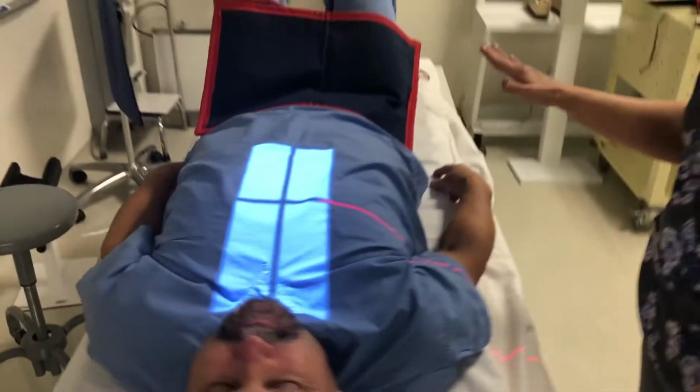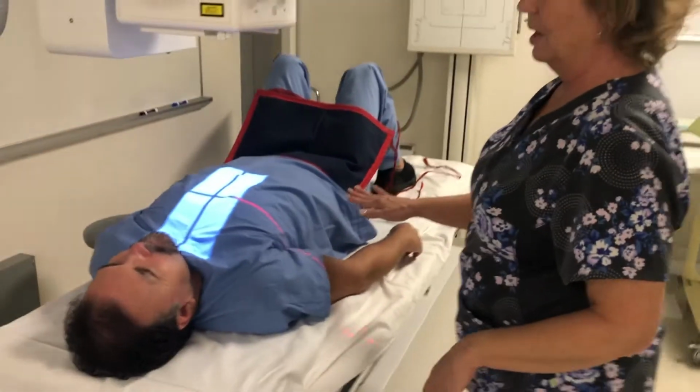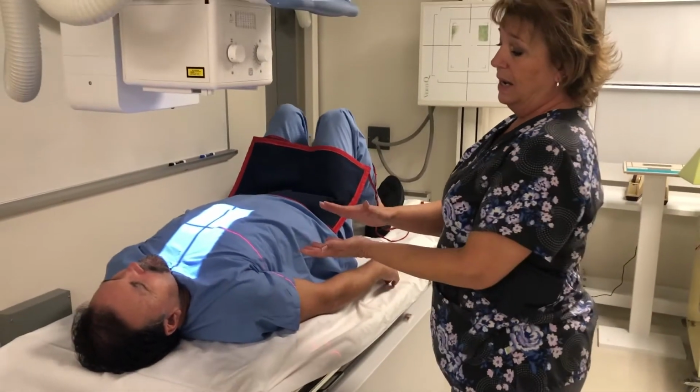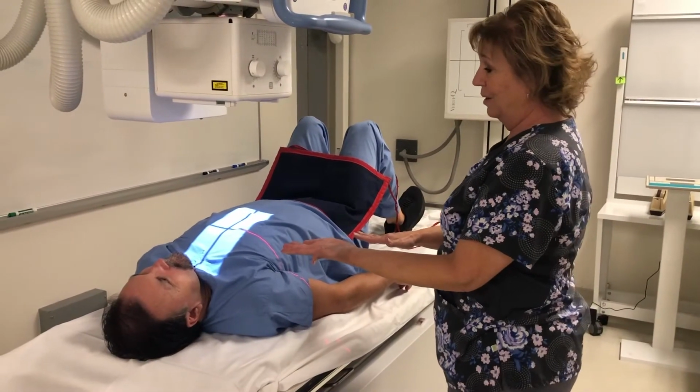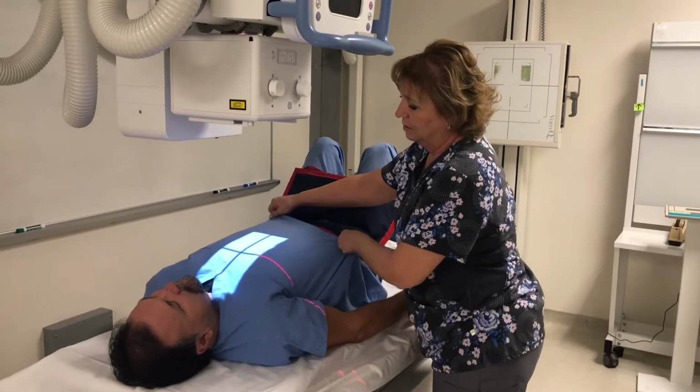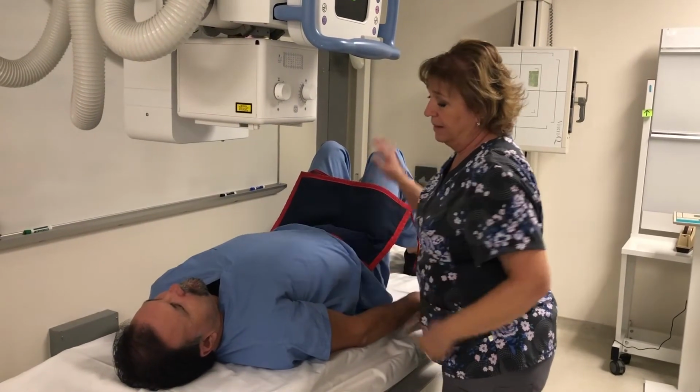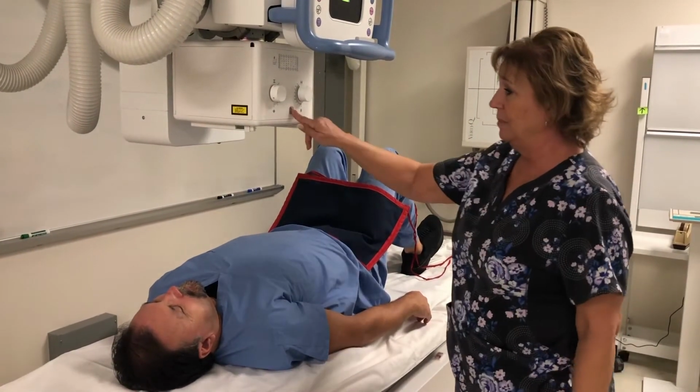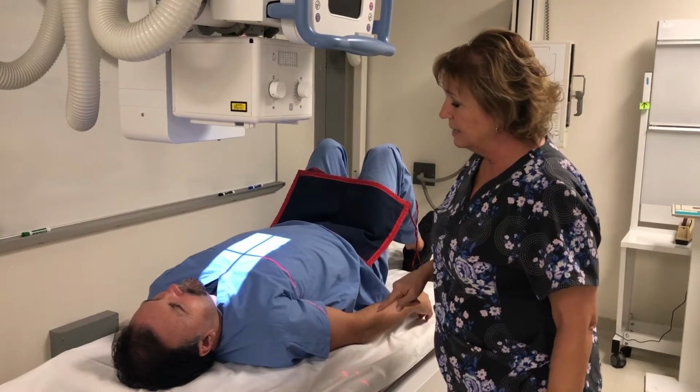Knees are bent again. Not only does it reduce the lordotic curve of the lumbar spine, it also relaxes the kyphotic curve of the thoracic spine. So we're going to have the patient bend their knees. They can be shielded for this.